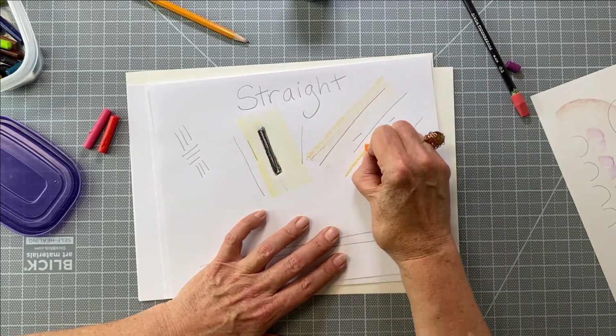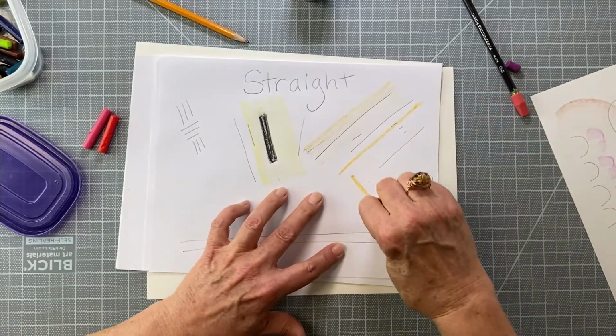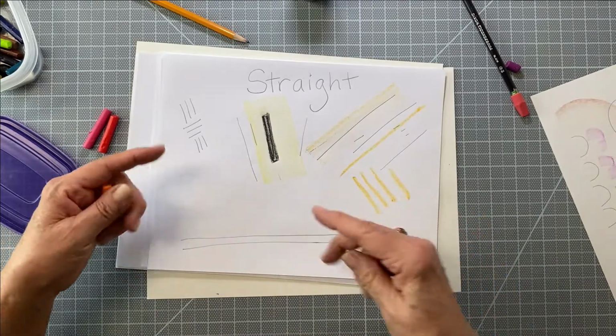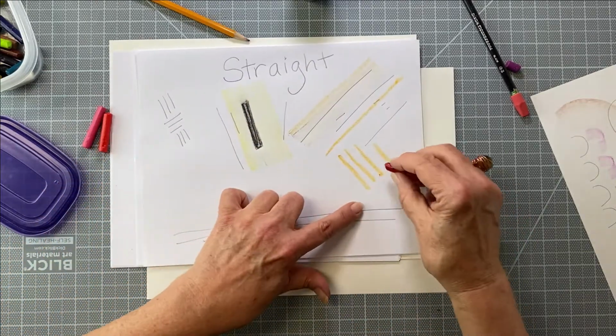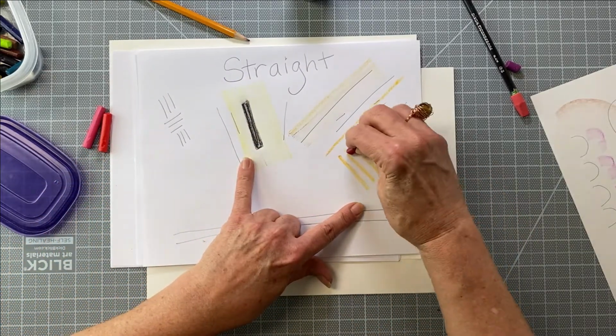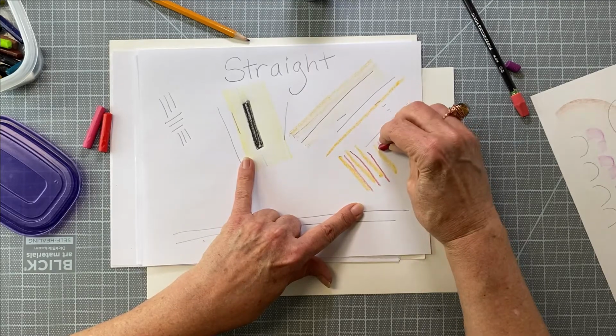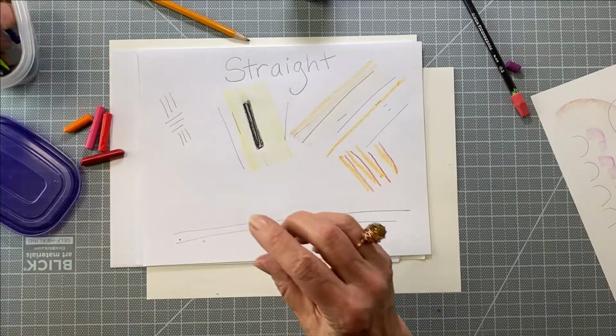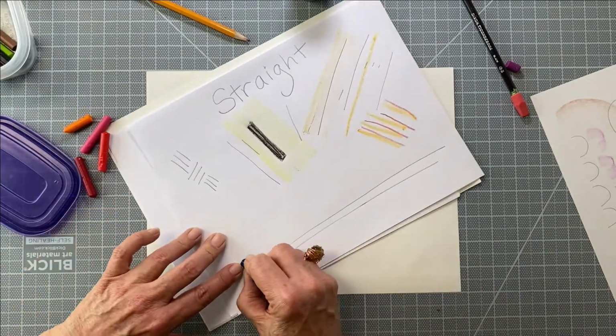Straight, straight. Now, I said that moving them in different directions will give you this really cool pattern. You can do the same thing with your crayons. Get these straight lines, create a pattern. See how much more exciting that looks with just adding one little color to it.